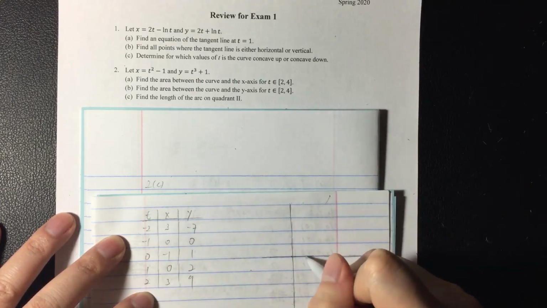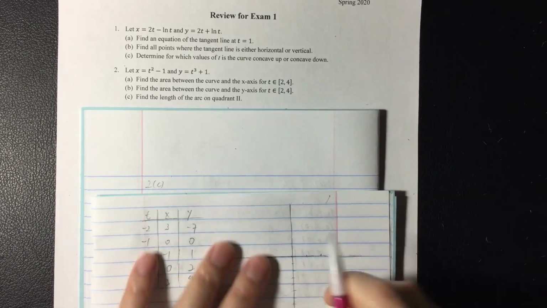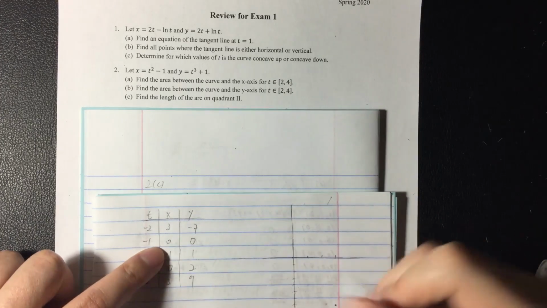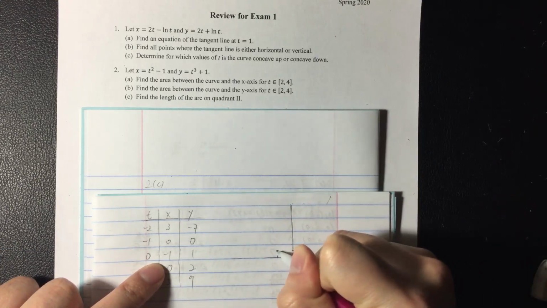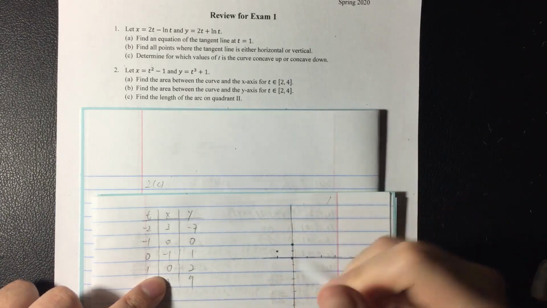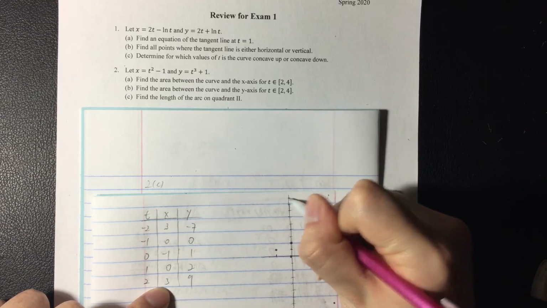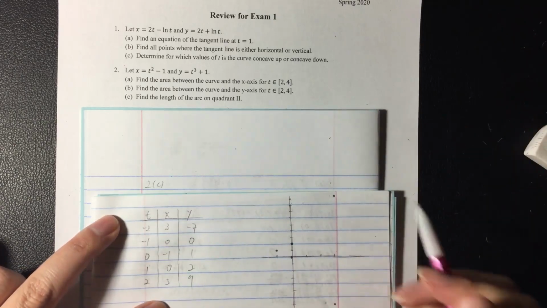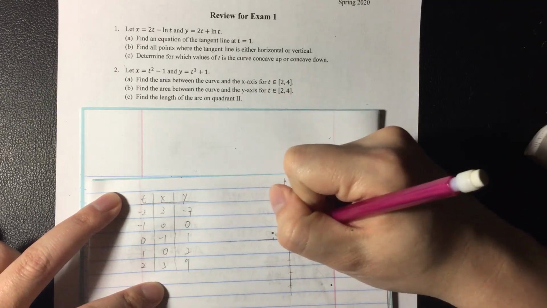When x is 3, y is negative 7. 1, 2, 3, 4, 5, 6, 7. When x is 0, y is 0. So that's the origin. When x is negative 1, y is 1. When x is 0, y is 2. When x is 3, y is 9. 1, 2, 3, 4, 5, 6, 7, 8, 9. Then connect these points using smooth curves.